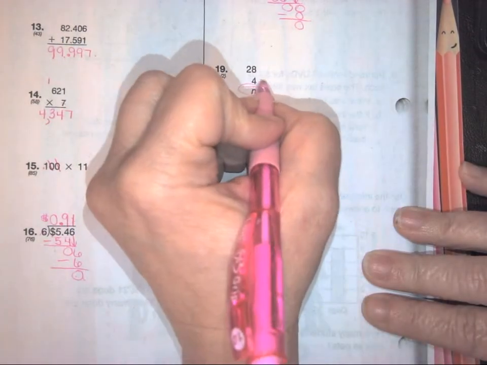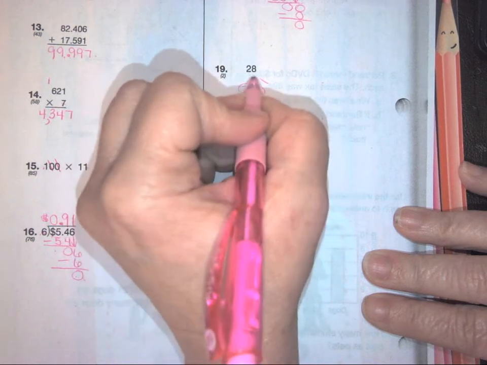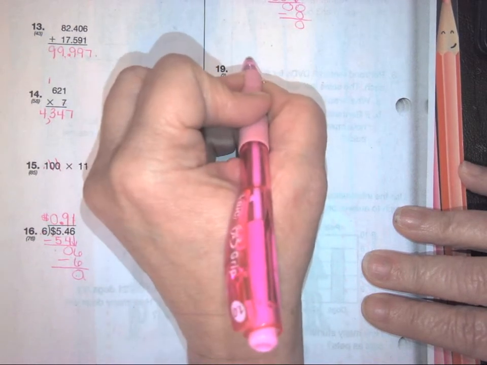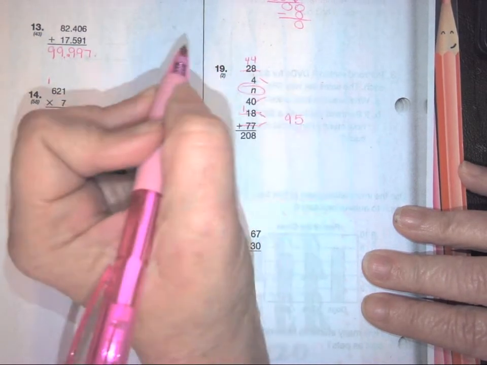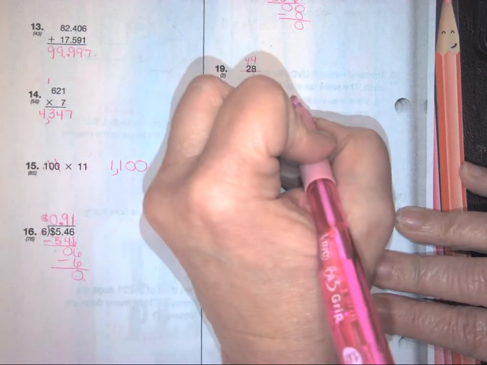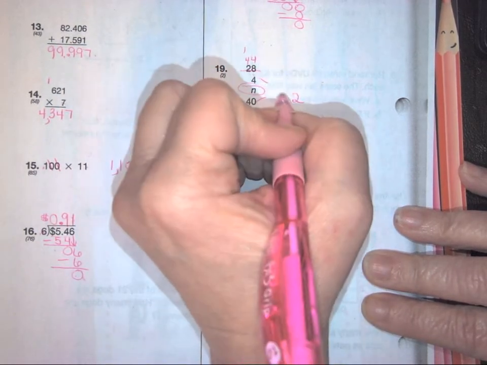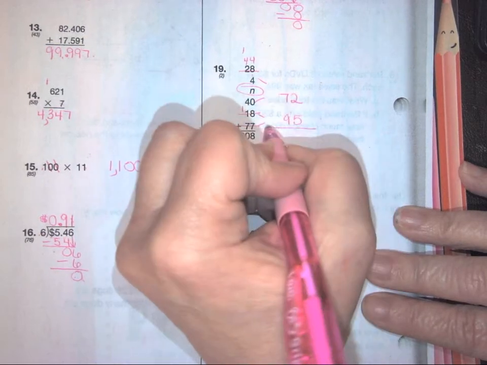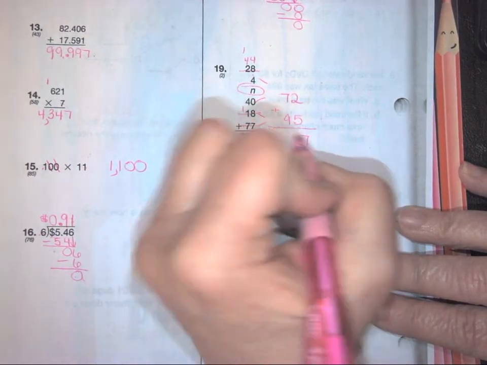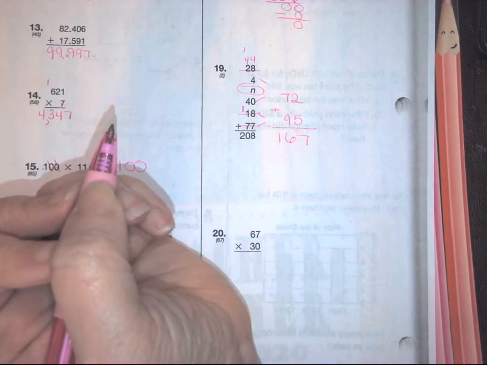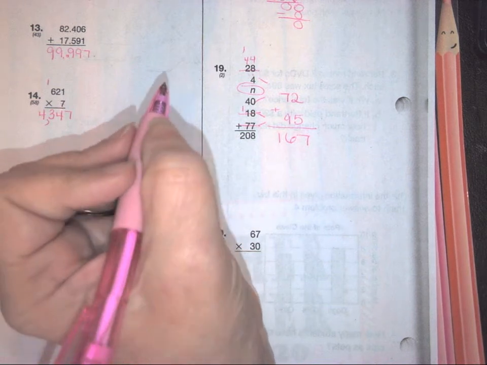Then I might do 4 and 40 is 44. And then I'd do 44 and 28 together, and that's going to give me 72. I'm going to add those two together, so I get 167.